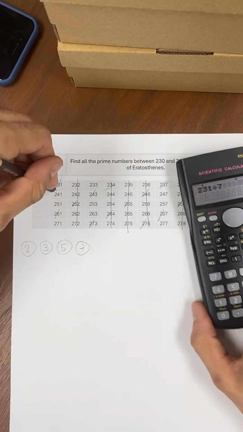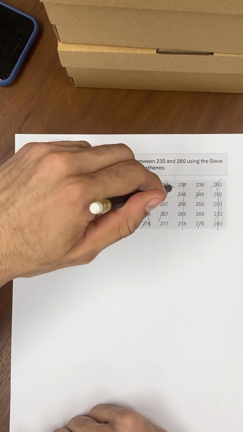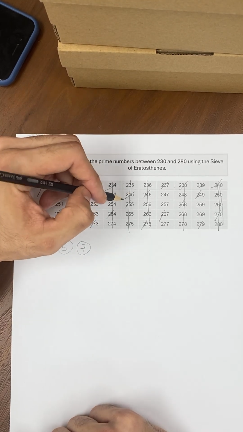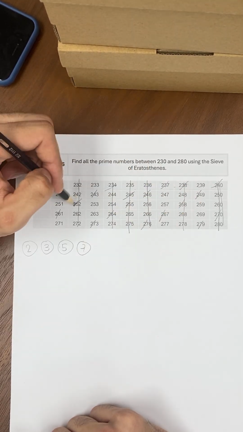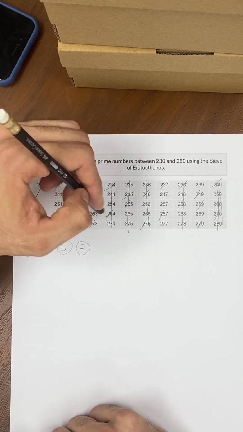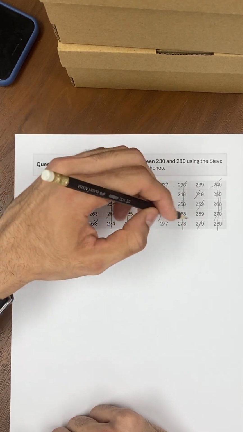So I count from here. 0, 1, 2, 3, 4, 5, 6, 7. 1, 2, 3, 4, 5, 6, 7, and so on, crossing out every seventh number.